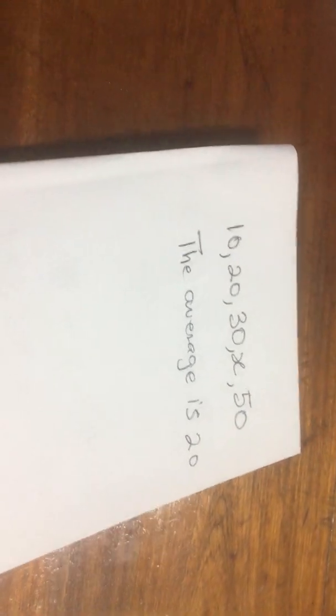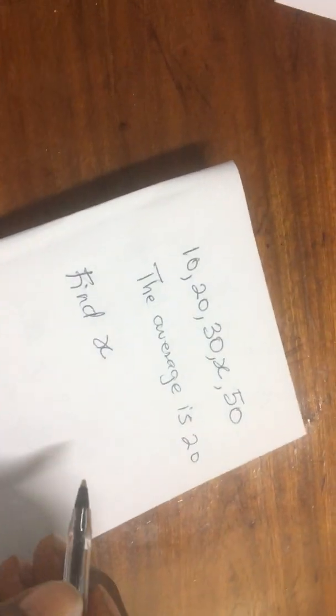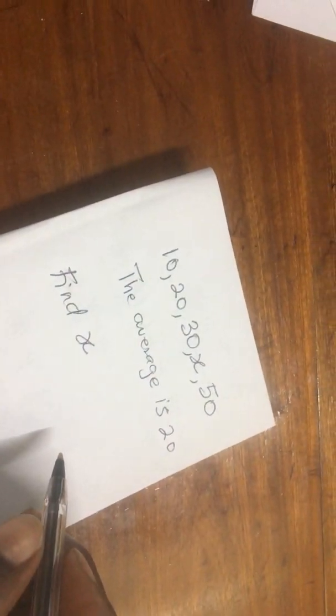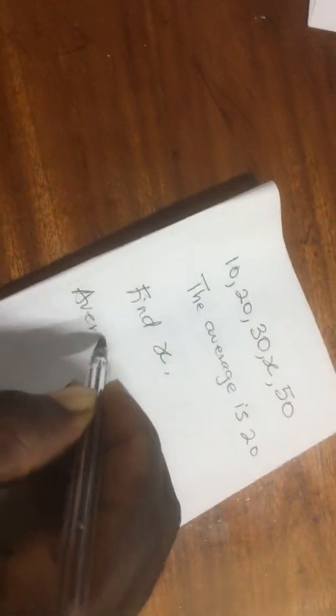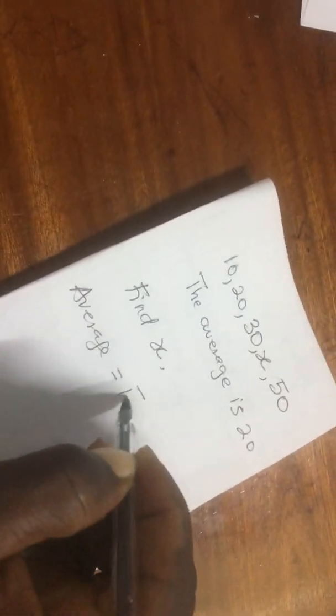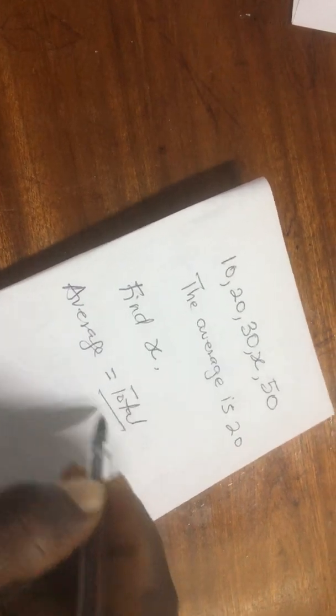You've been given this question that 10, 20, 30, x, 50. The average is 20, and then you've been told to find x. Find x. Good. Now if you quote your formula, average is equal to what? The total over the number.